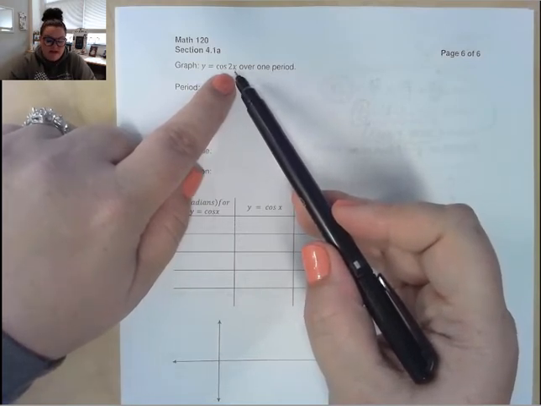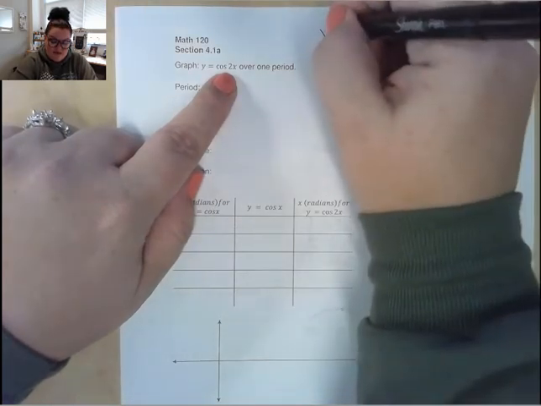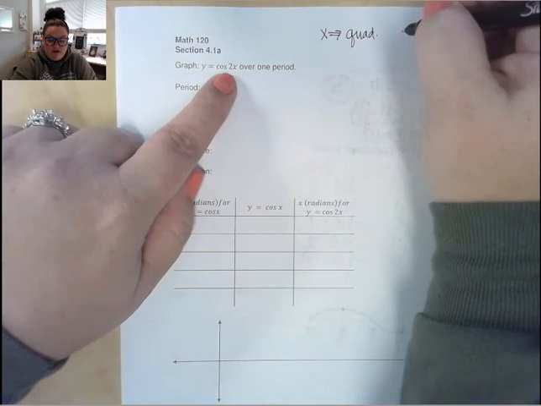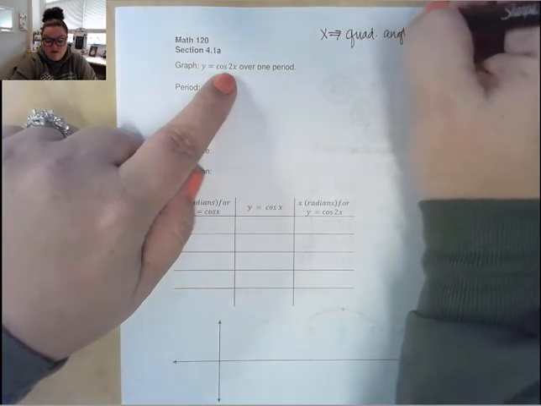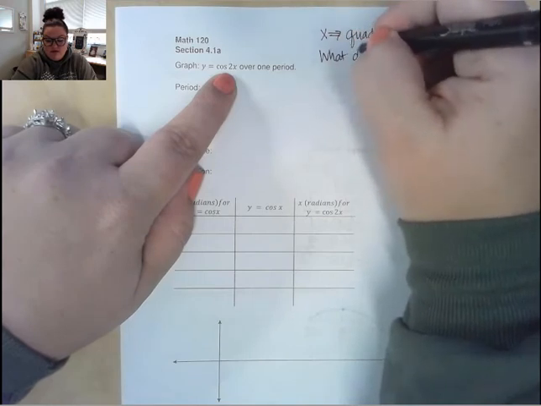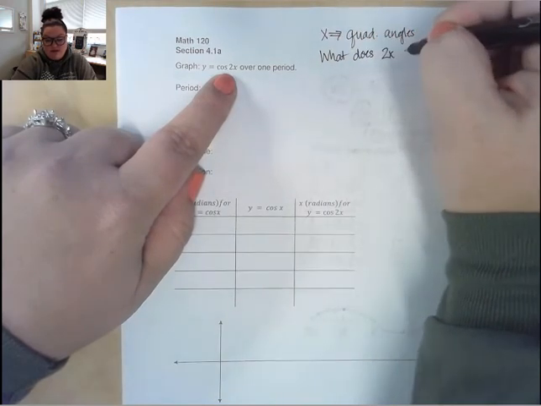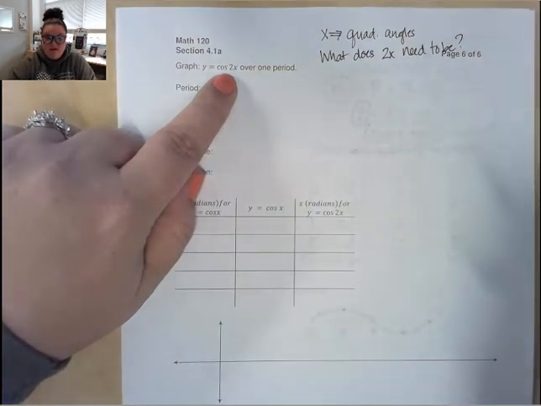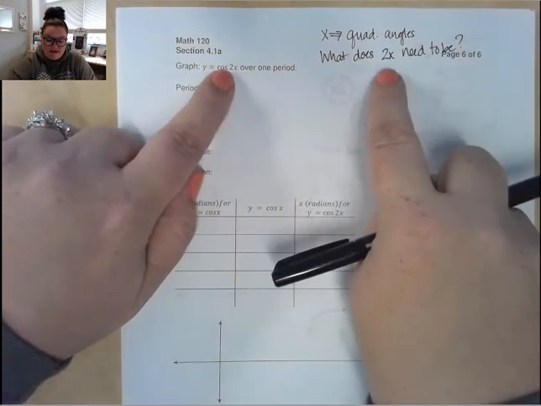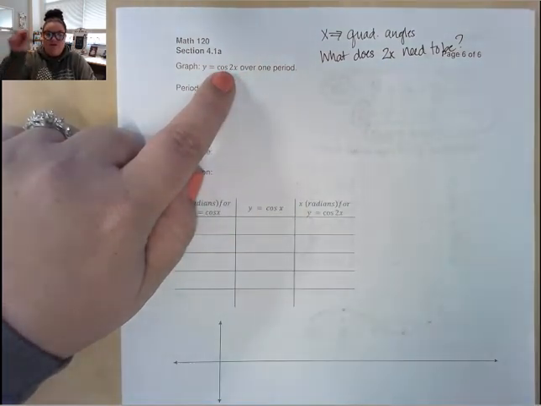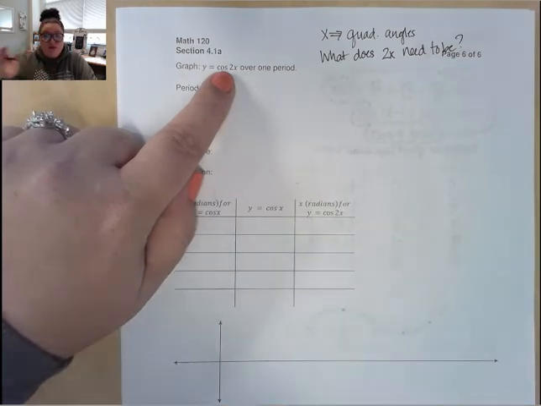In other words, if we want x to end up being one of those nice quadrantal angles, then we need to figure out what 2x needs to be, so that whenever I plug in my x, that ends up being one of those nice quadrantal angles. Otherwise, we're going to get really funky y values, okay?